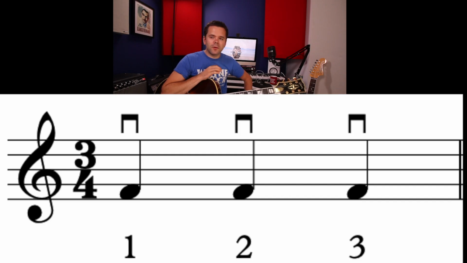If we've got 3/4, it means we've got 3 beats in a bar, and each beat is worth a quarter note, and those bars have got to add up to 3, whether that's through notes or through rests. It's got to add up to 3. So just taking a B flat major 7 chord, here are the real basic ones that you can do.